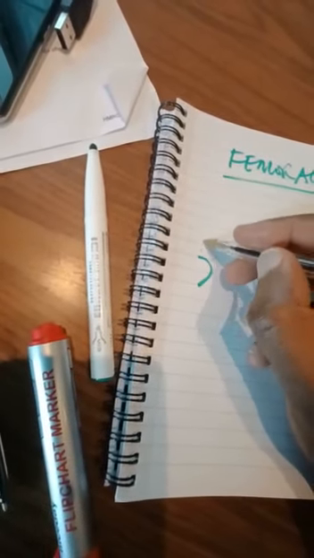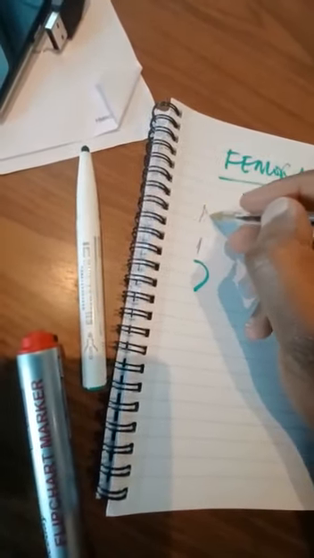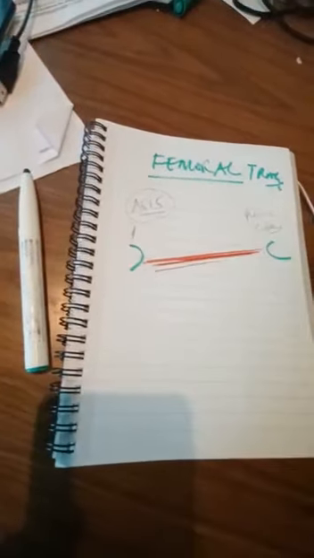And the first is the anterior superior iliac spine, ASIS, and the next is the pubic tubercle. Now, in between these two, you have the inguinal ligament.